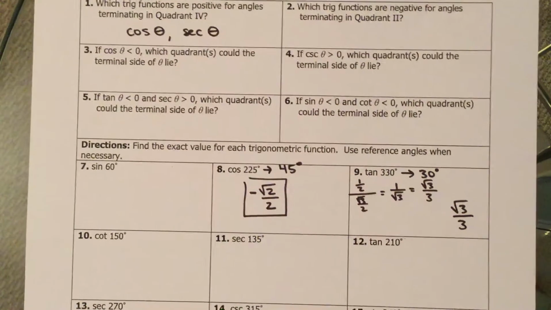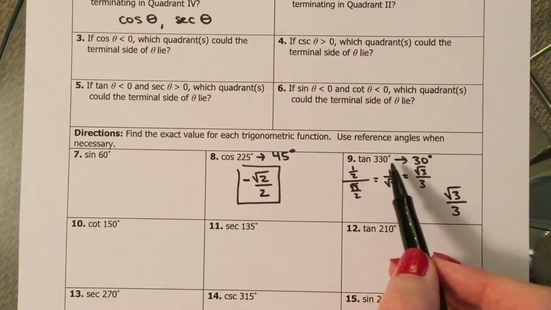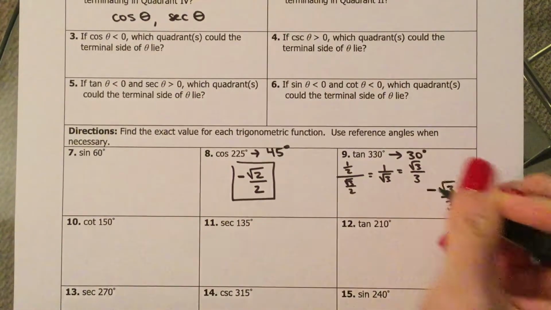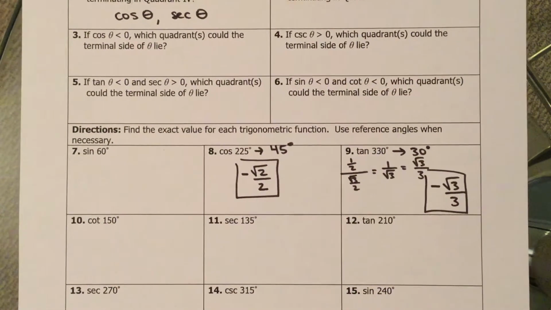And then step 3 is adjust the sign if needed. So when we're down in the fourth quadrant, where we're at with 330 degrees, sine is negative, cosine is positive, so this does end up being a negative value. Okay, and the rest of them you follow that same 3-step process.